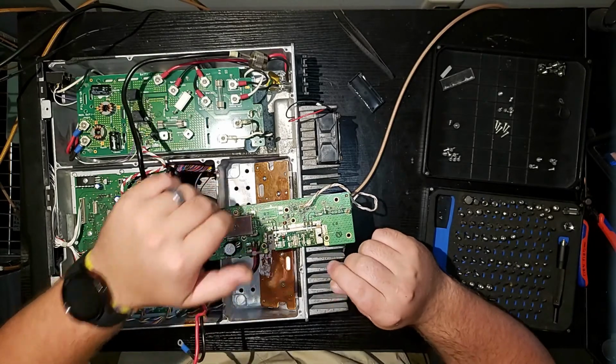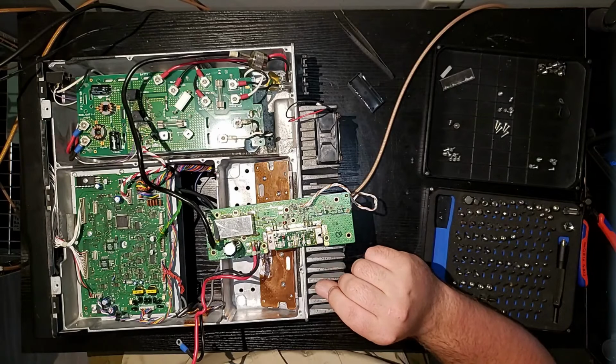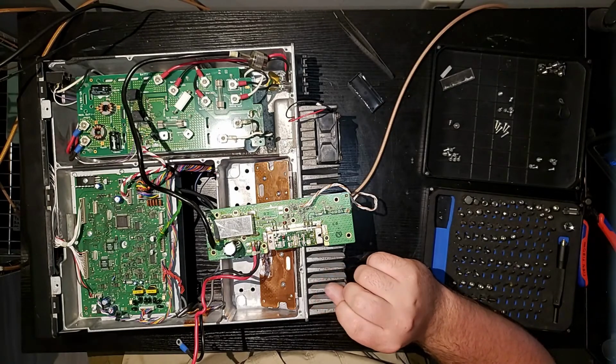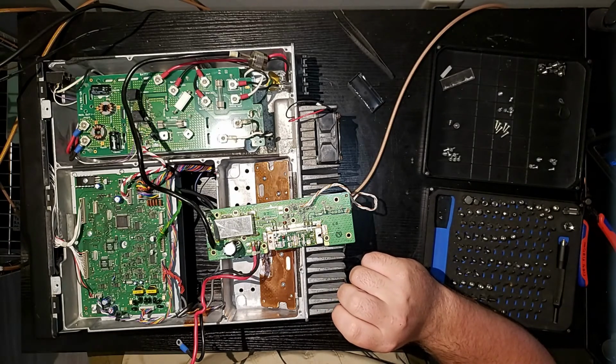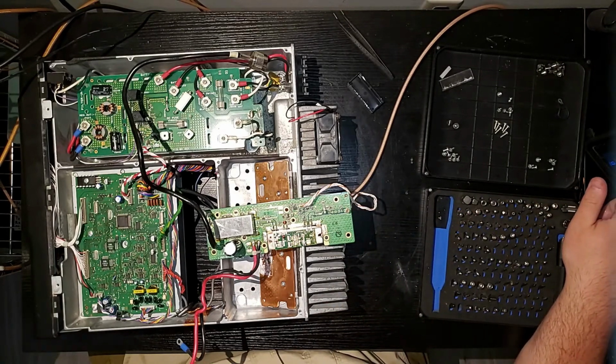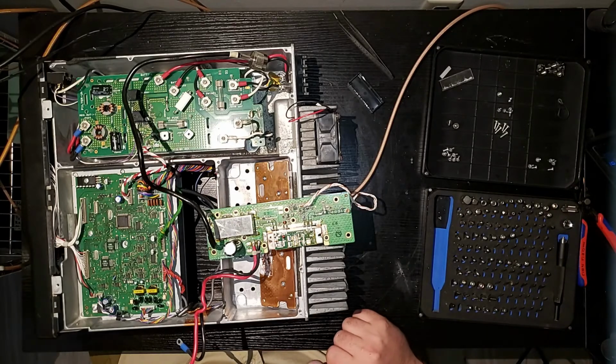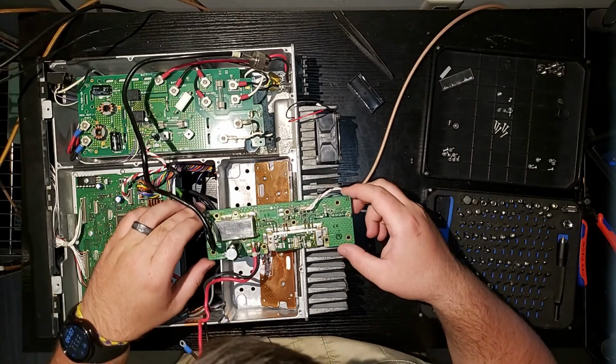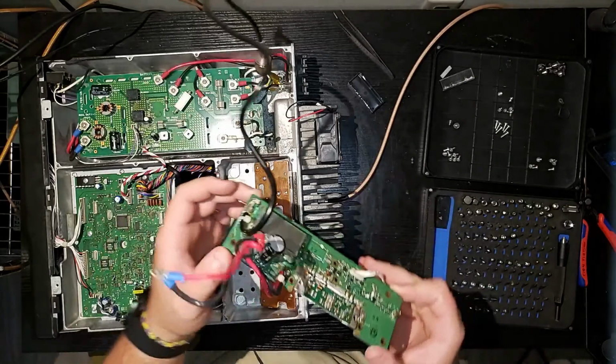Hmm. 9 volts on TP7001. Well, where the heck is that at? Is that on here?